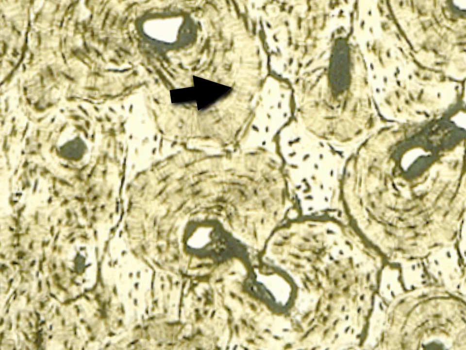And if we have a label for this area that is present in between the Haversian systems, this is the interstitial lamellae.